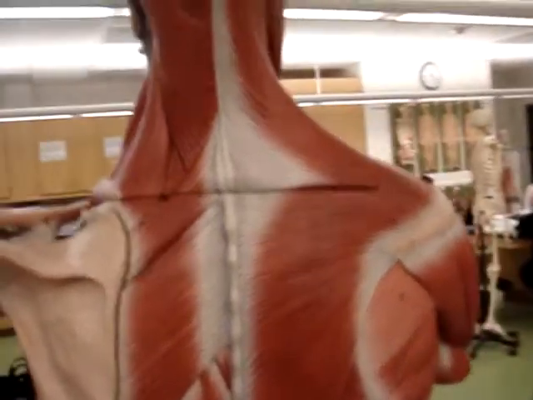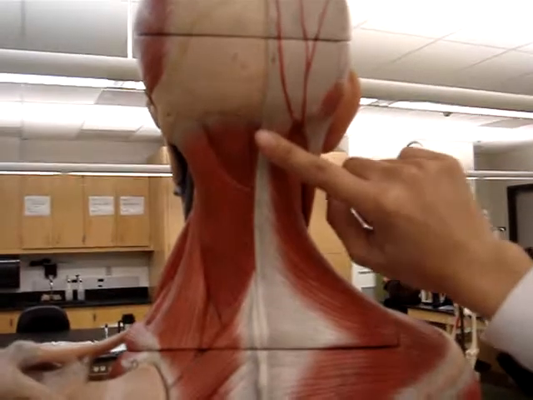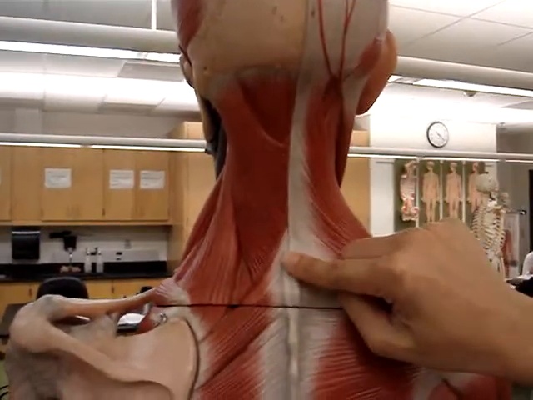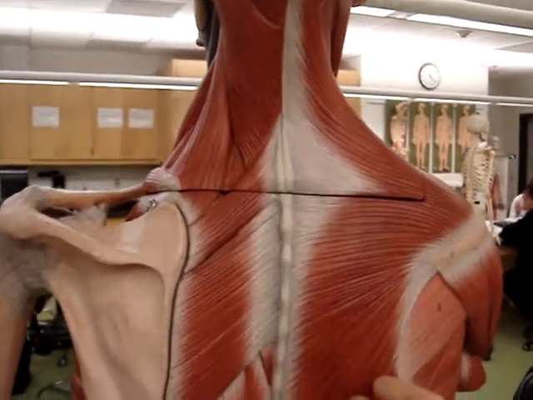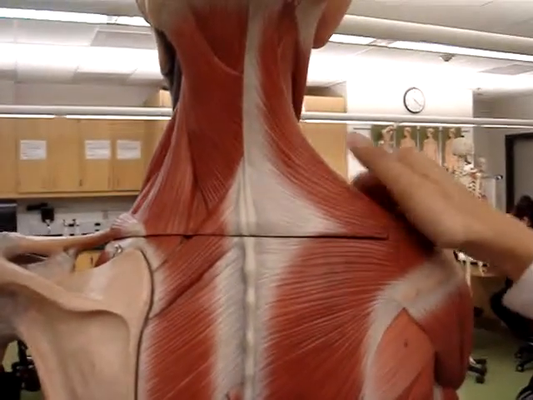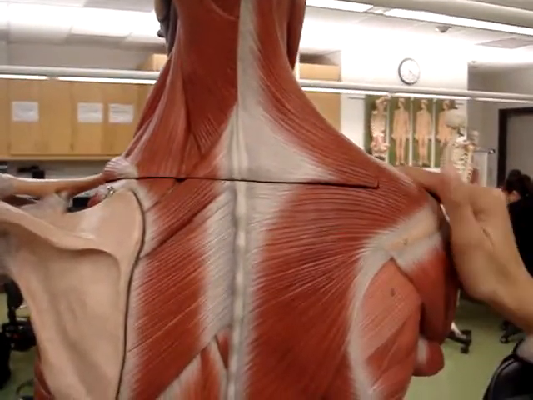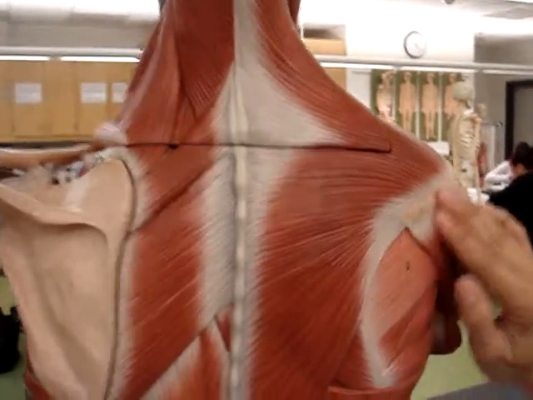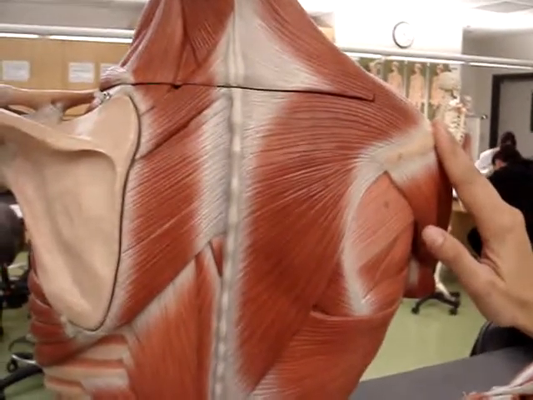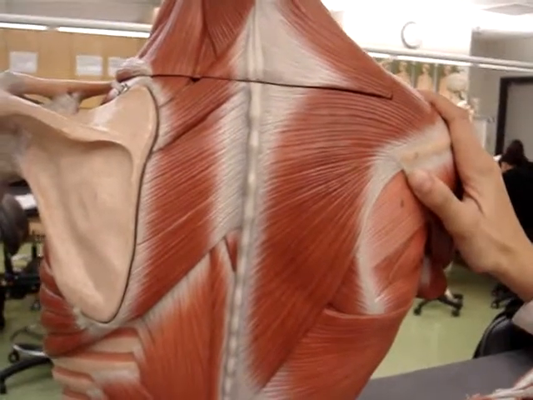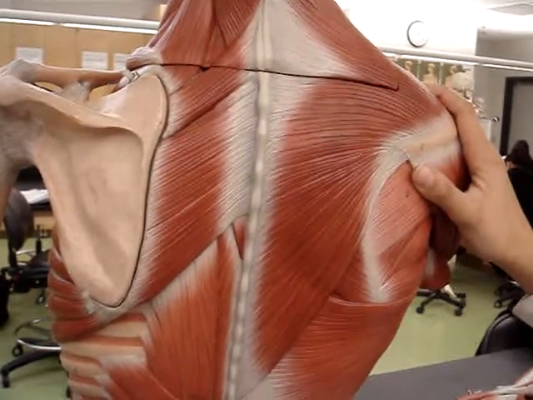So the trapezius. The origin is the occipital bone, the ligamentum nuchae, and the spinous processes of the thoracic vertebrae. The insertion is the clavicle, the acromion, and the spine of the scapula, which is right there. The action is it elevates, depresses, retracts, and rotates the scapula upward, and it elevates the clavicle.